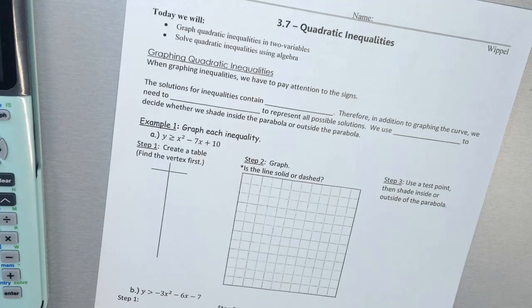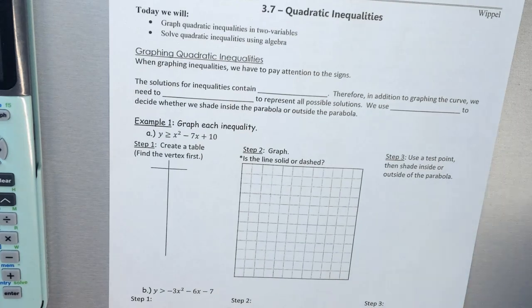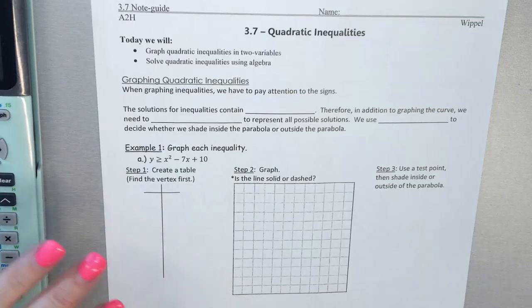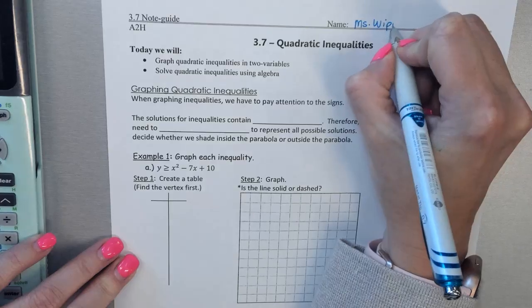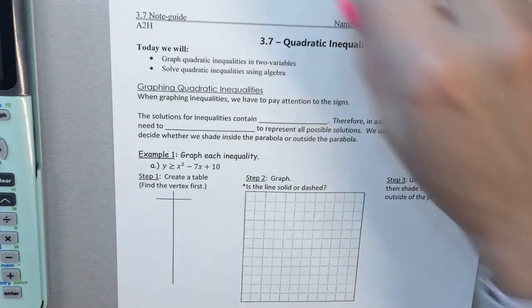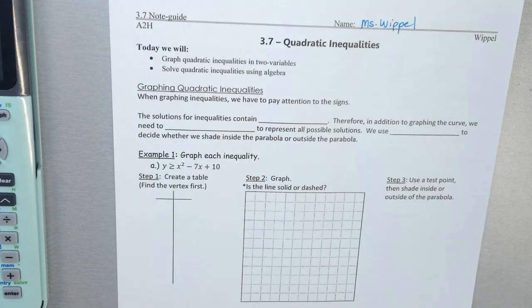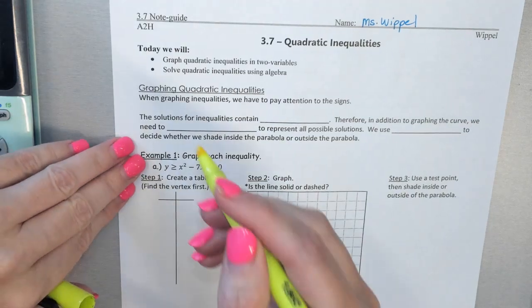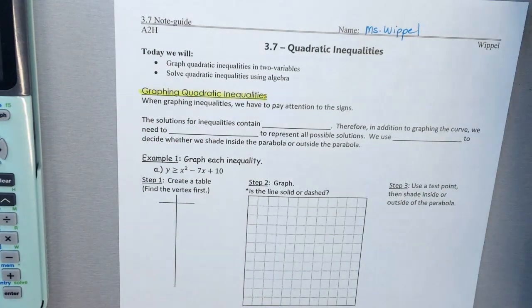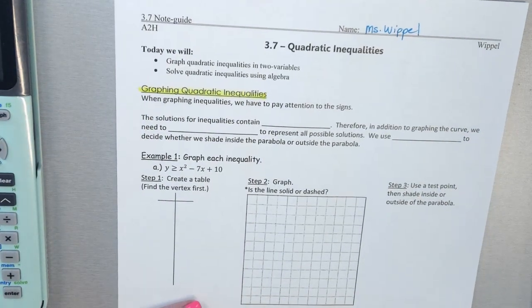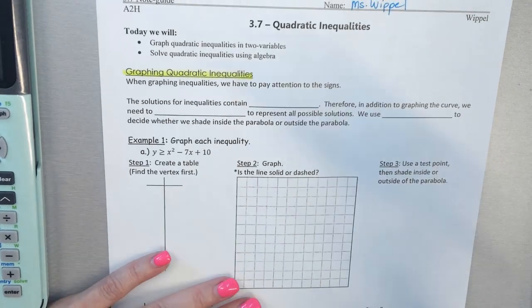So today we are going to graph quadratic inequalities, and we are going to solve quadratic inequalities using algebra. When you are graphing quadratic inequalities, you have to pay attention to what the sign is. And you might remember this from, well, I really hope you remember this from graphing linear equations. When we were graphing linear equations, we knew that we had a dashed line.